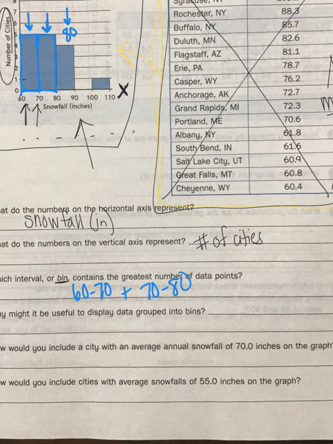Why might it be useful to display the data grouped into bins? Well, remember I told you if we took each of these 15 cities and I put them separately here, that would take me a long time to look through the data. But now that it's in groups, I can see trends, or I can see patterns happening. I don't need to necessarily look at the specific numbers, okay? It also helps me to summarize or get an overall picture, which is helpful.